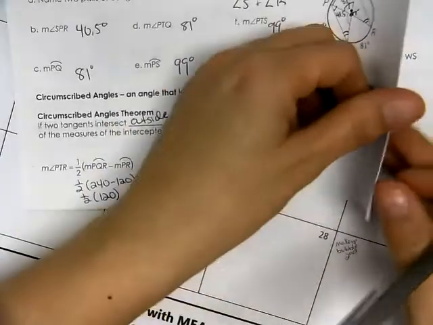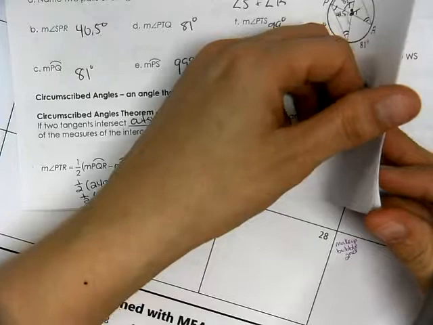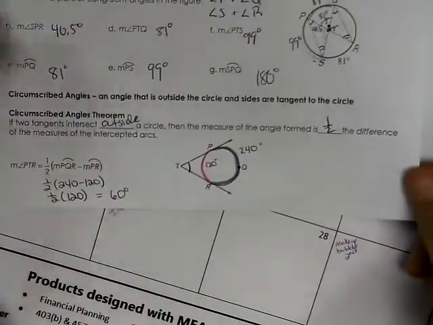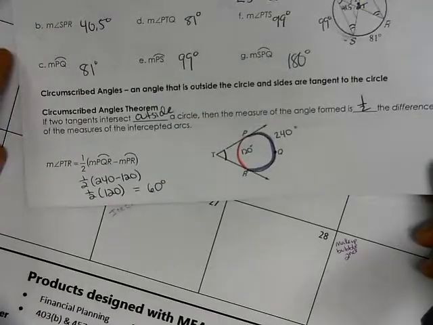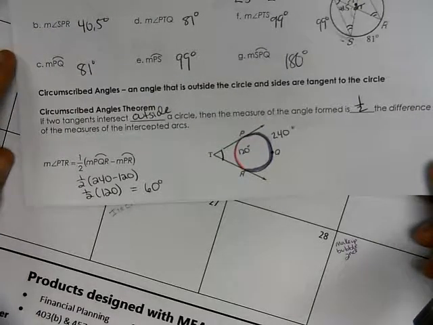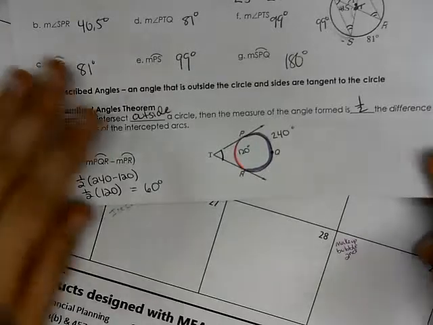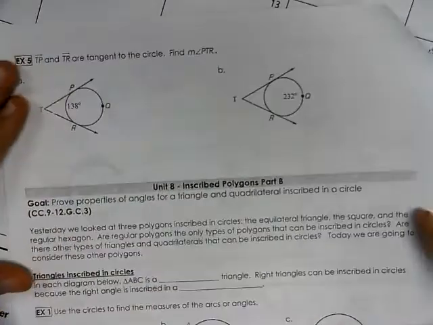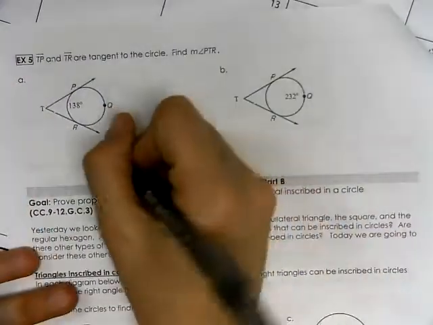Okay, so you have three different kinds of angles that we dealt with. We're going to write them on the next page. You've got to be able to identify them. Before we do these two examples, let me show you the three different kinds again.